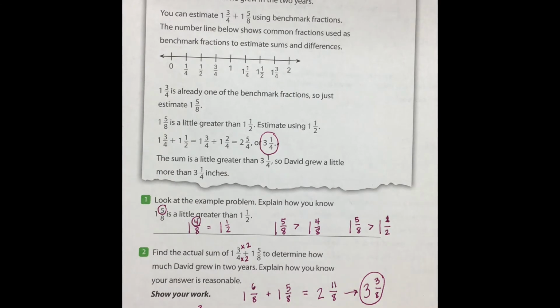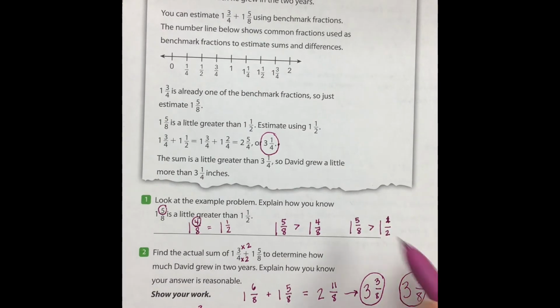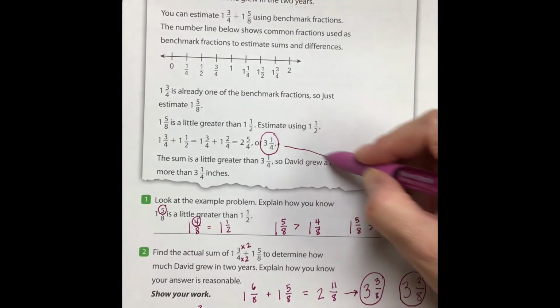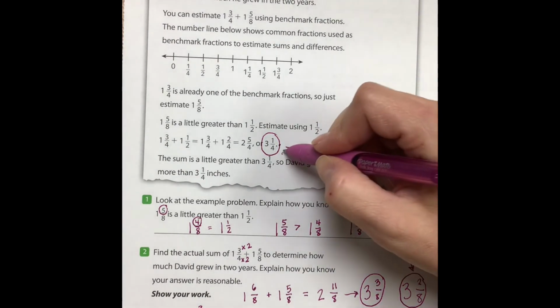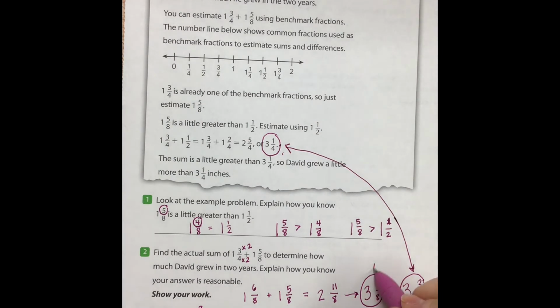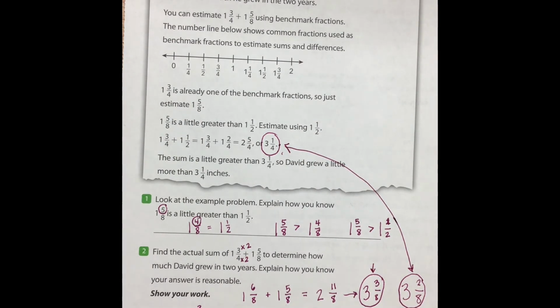How do I know that? If I change 3 1/4 into a denominator of 8, I would have to multiply this by 2 and do the same thing to my numerator. So 4 times 2 is 8. 1 times 2 is 2. So look how similar these are. So this was our estimation, and this is our answer right here. So we were pretty close with our estimation.